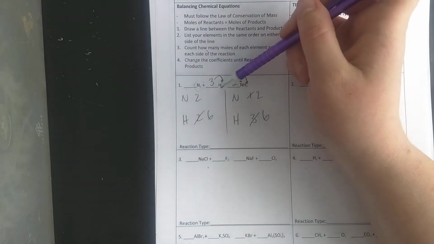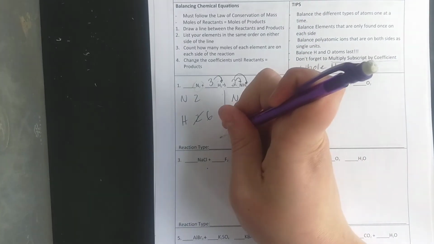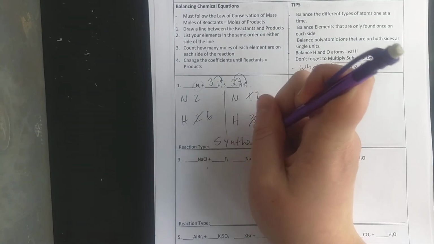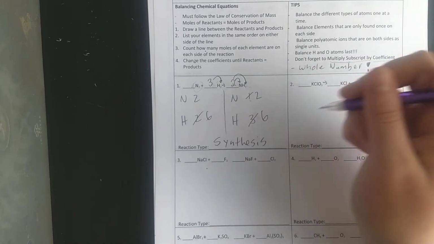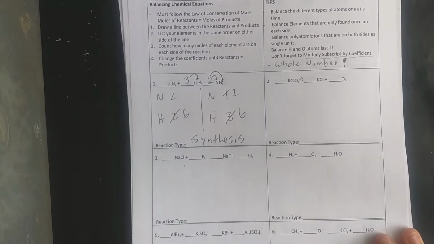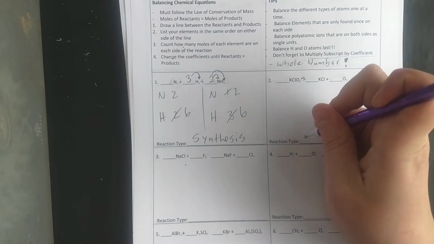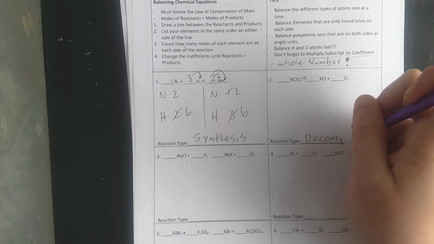Now here we have two reactants combining to make one product. So this is going to be a synthesis reaction. Okay? So let's look at this next one. Here we have one reactant breaking down into smaller pieces. So this is going to be decomposition.